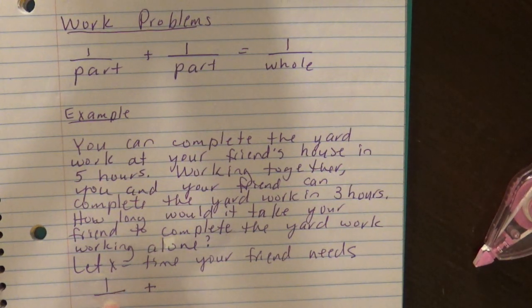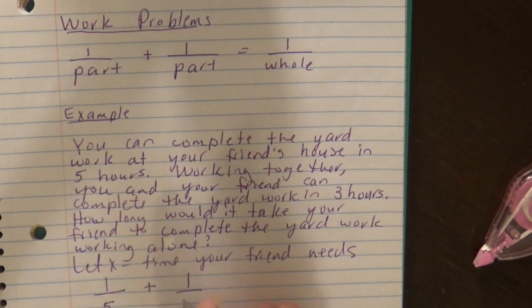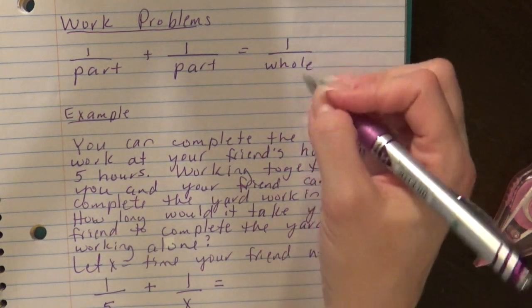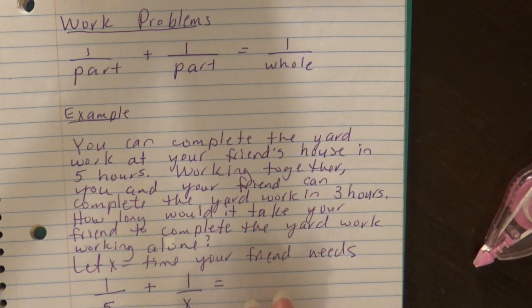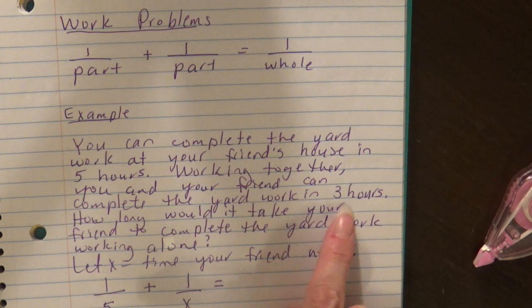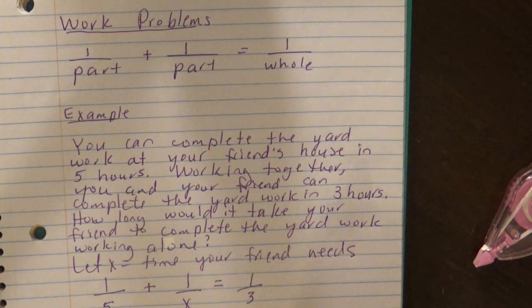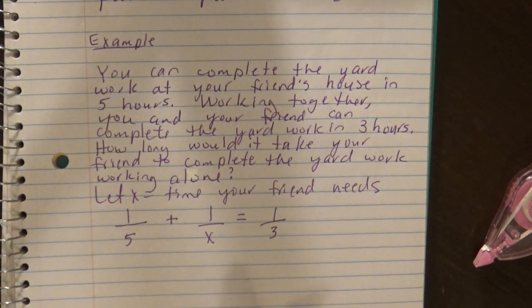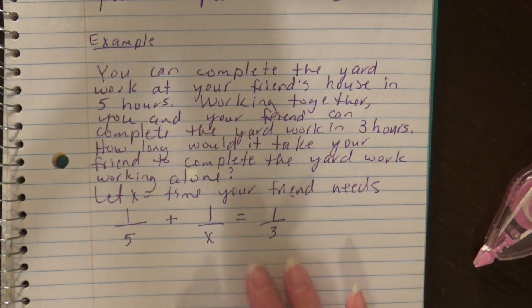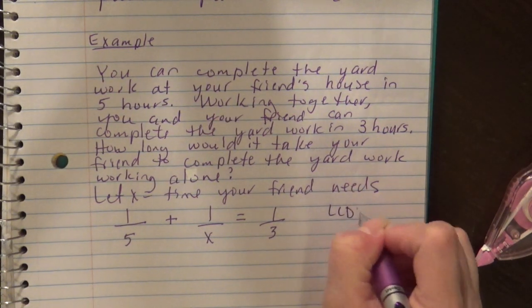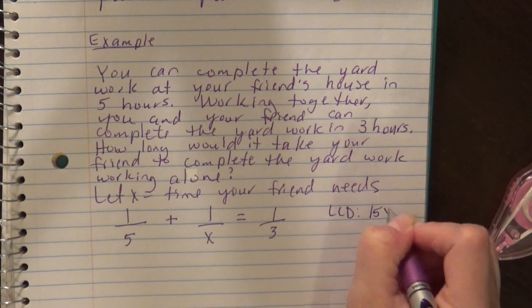So we're going to say 1 over 5 plus 1 over X equals, and then 1 over the whole. So this will be if the two people are working together, you can complete the job in 3 hours. Okay, so 1 over 5 plus 1 over X for your friend equals 1 over 3. And then we're going to solve this. This is a rational equation. You're going to solve it just like you did the other problems in this section. You need to find your LCD. You've got a 5, an X, and a 3. So your LCD is 15X.